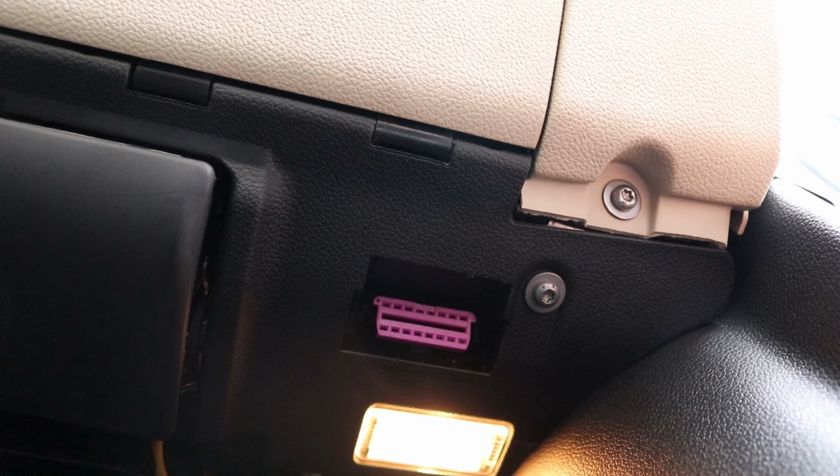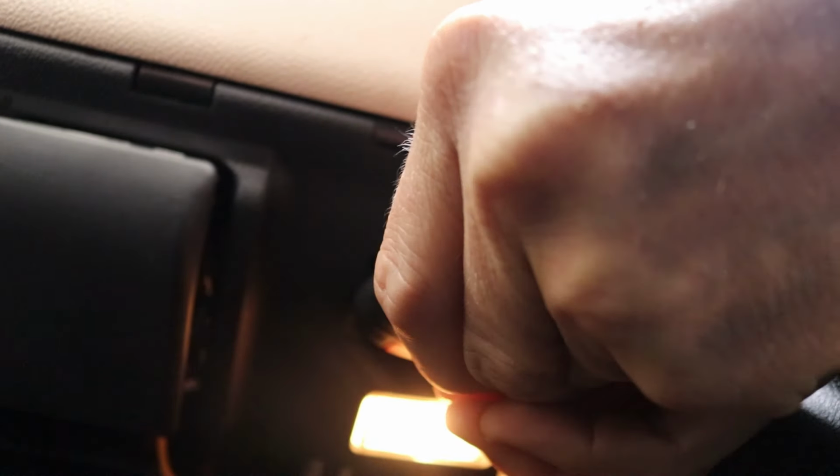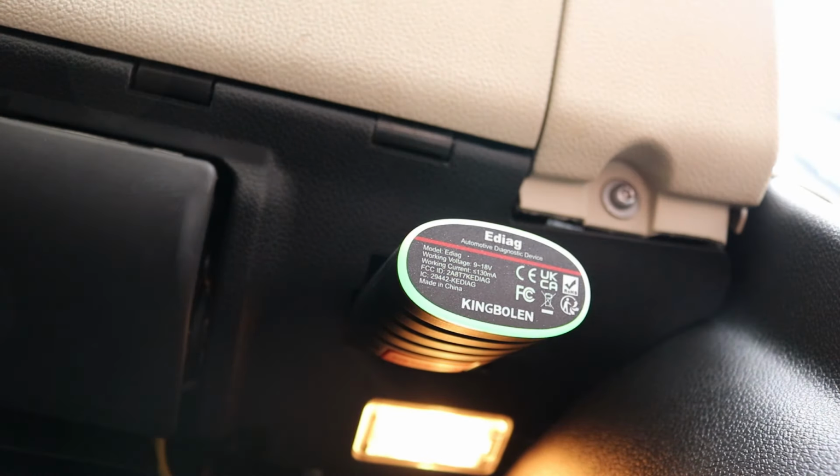It seems to be really tight against these two notches at the side and the top. So I'm going to have to push it in quite hard, I think. Give that a go. Ah yes, power. So that's in.